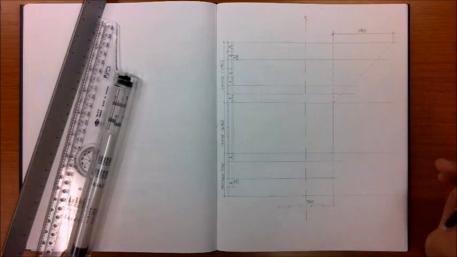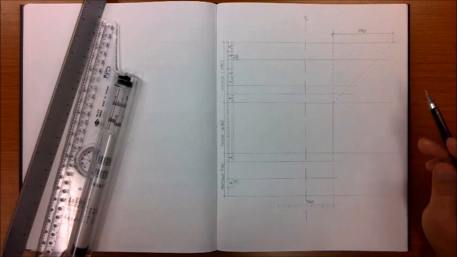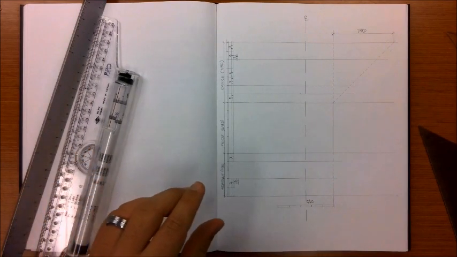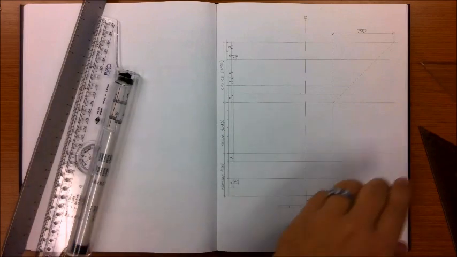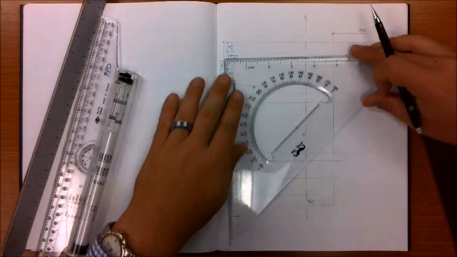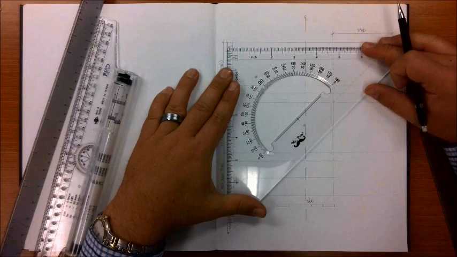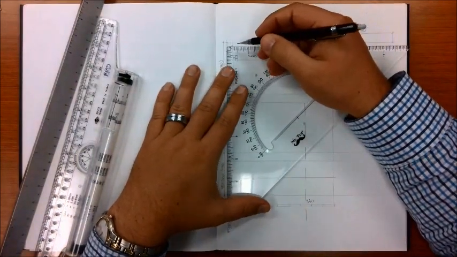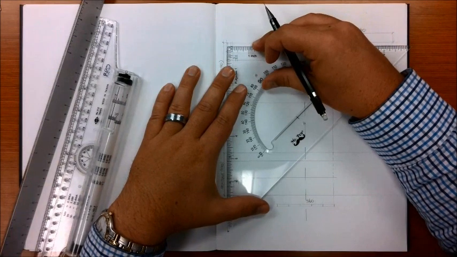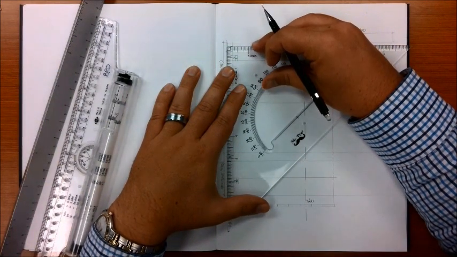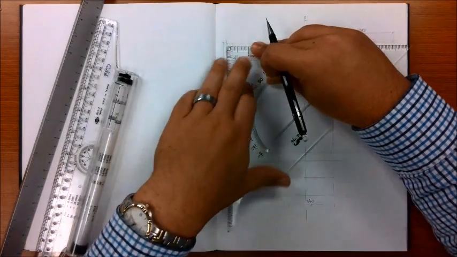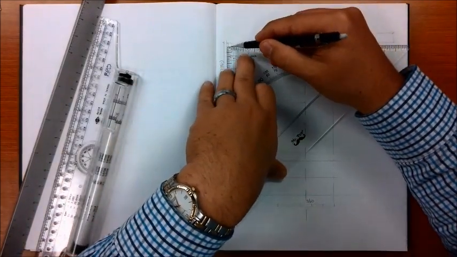We've got all of our major divisions in place. So now let's go ahead and strike a bunch of lines. All right, so starting at the top, let's work our way down. So with the cornice, where we subdivided it into 3 parts, that first third, we're going to carry that one across.